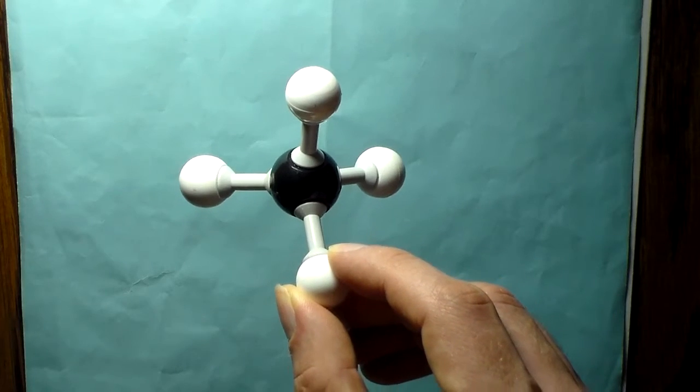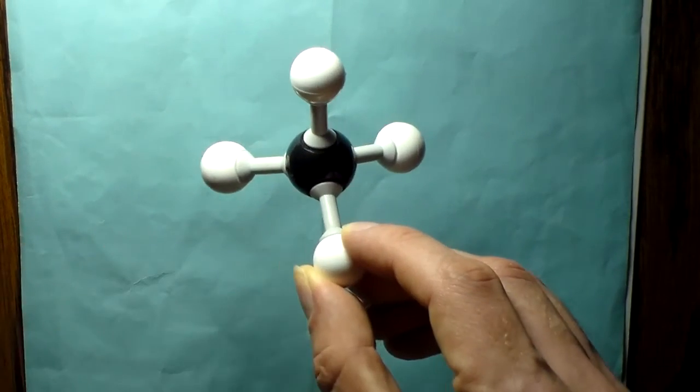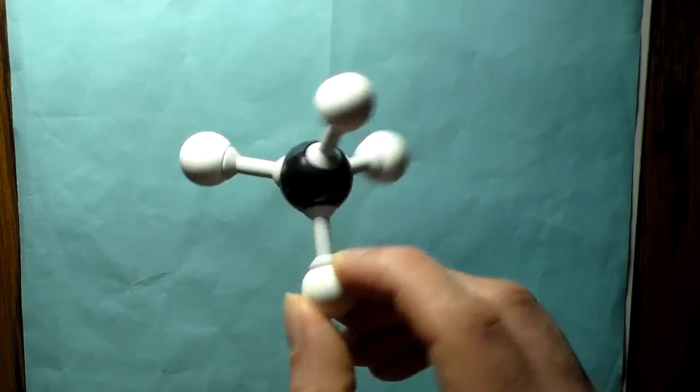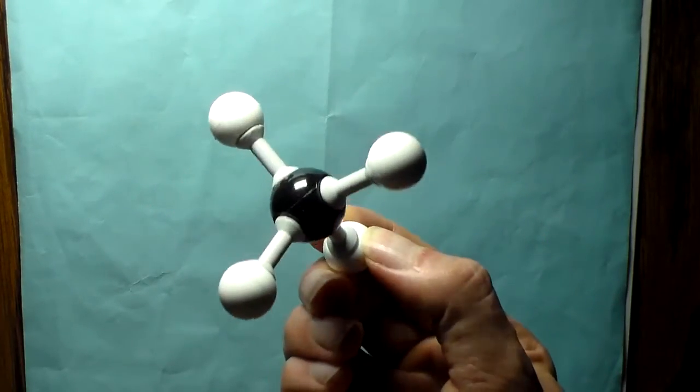So here we have a molecular model of methane. So the carbon is the black, and all these white balls are the hydrogen atoms. And just to give you an idea how this thing actually looks 3-dimensionally, I'll just rotate this around here.